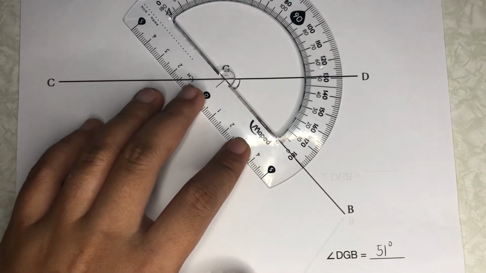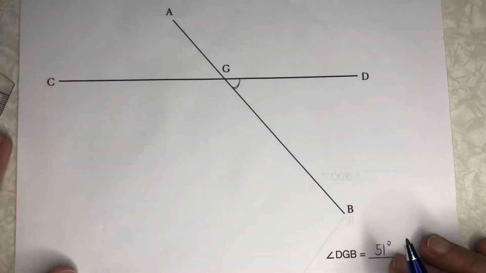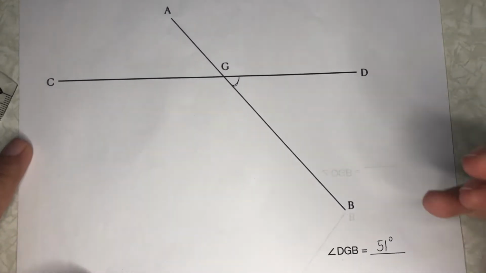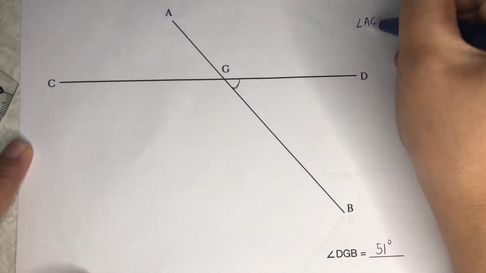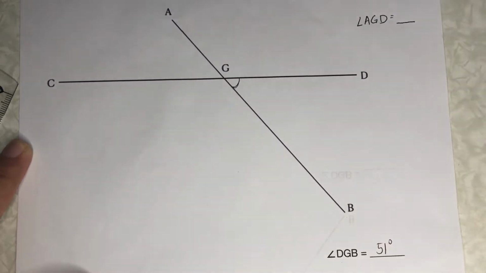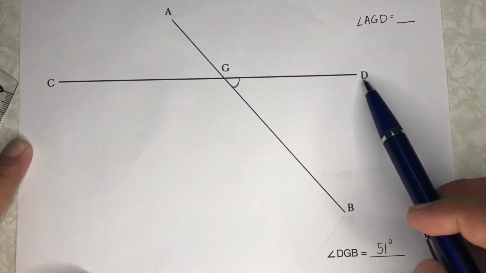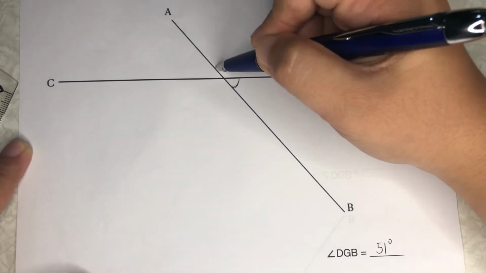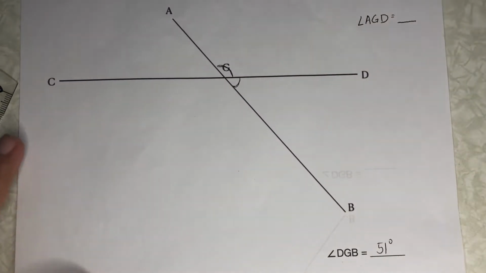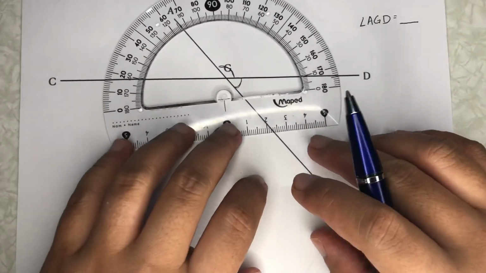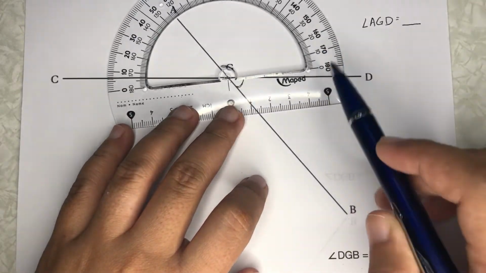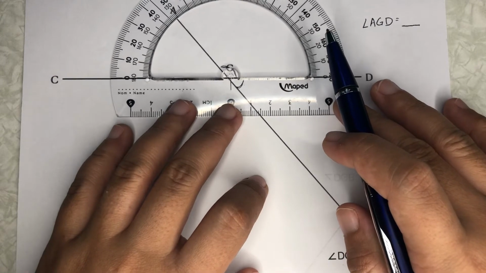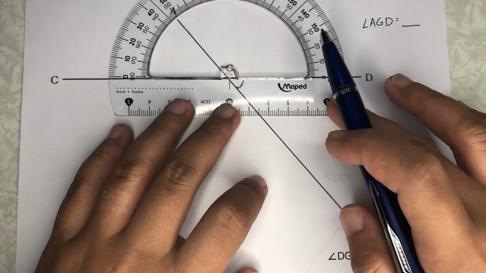Now, how about angle AGD? So let's try angle AGD. Where's that angle? AGD is right there. So we are going to measure this angle here. Again, place your protractor properly: vertex with the center mark, and then baseline with any of the legs. This time I'll try using the leg GD.